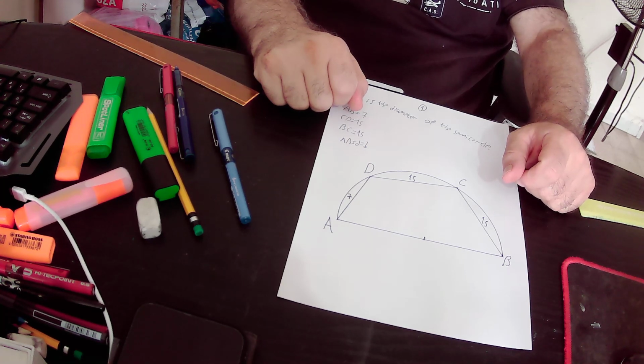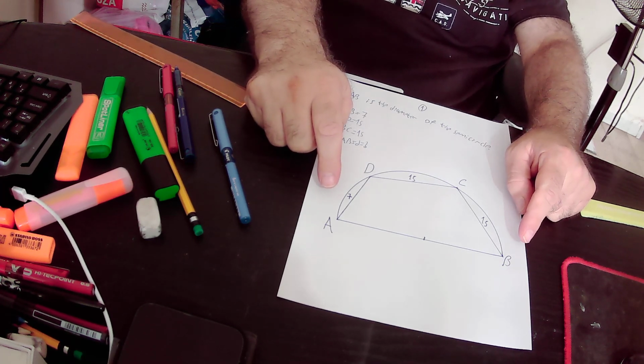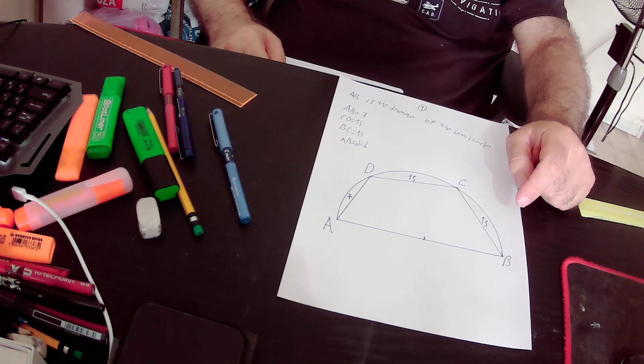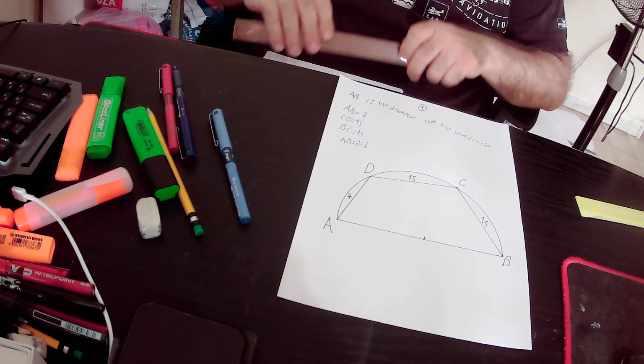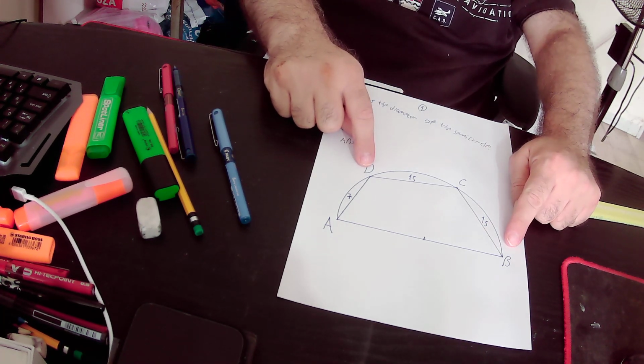And we want to find out the value of AB, or the size of AB, that is the diameter of this semicircle. So first of all, we will make a construction. We will join together by a straight line points D and B, these 2 points.